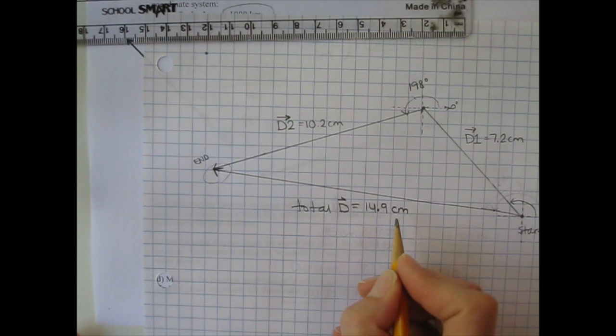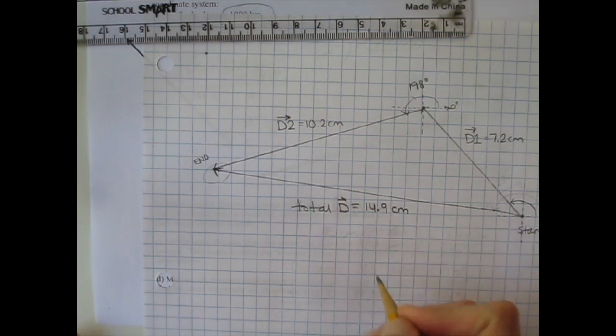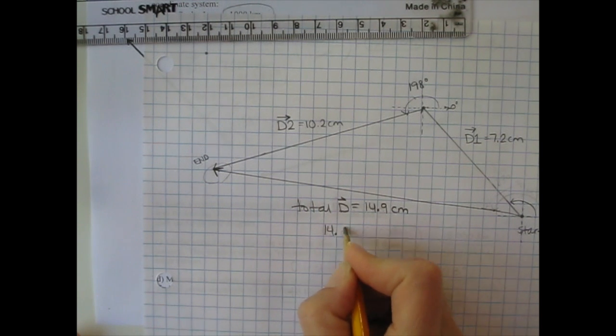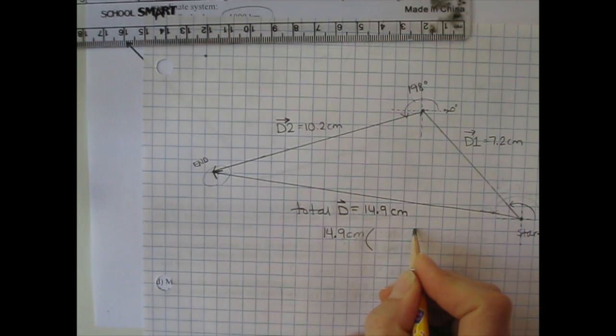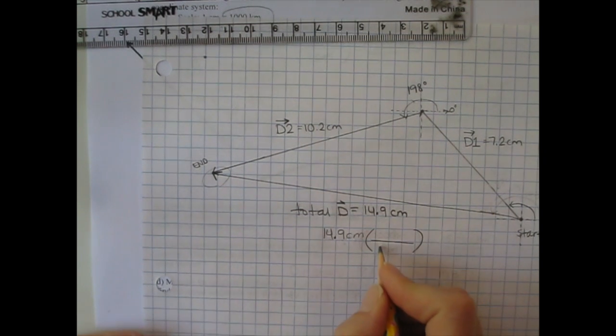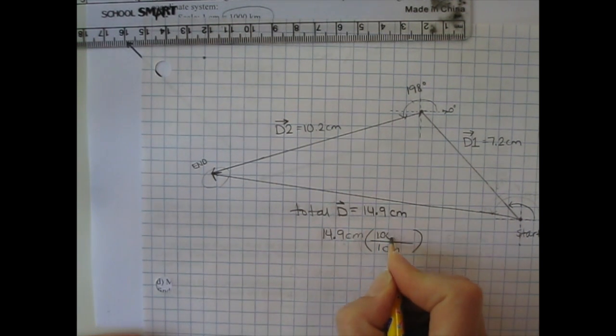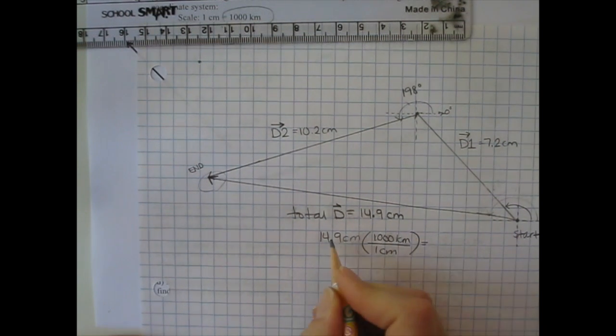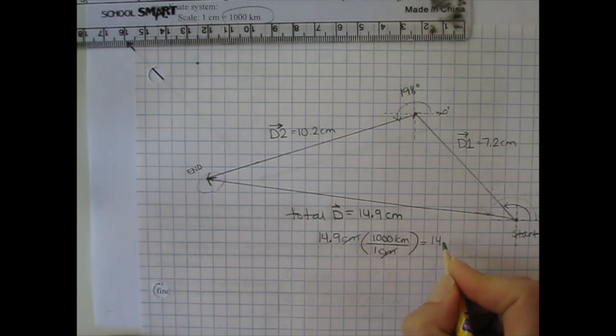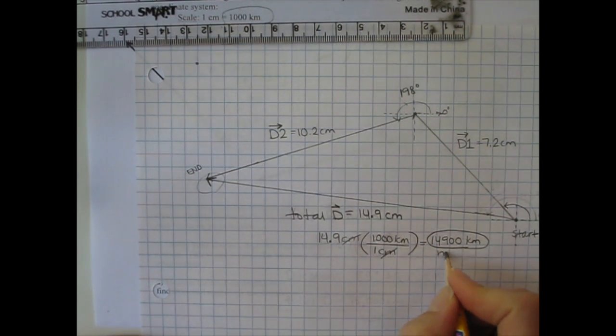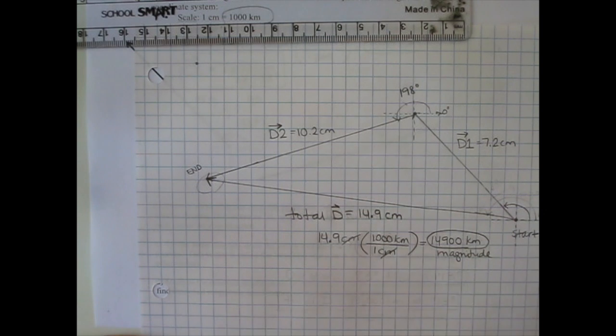Now this is not the actual displacement of the airplane. We need to convert now to kilometers using our scale. So 14.9 centimeters multiplied by our scale, which is 1 centimeter equals 1,000 kilometers, gives us 14,900 kilometers. Now we're not done because this is only the magnitude of this total displacement vector. We need now to find the direction. Remember, every vector has a magnitude and a direction. So let's find the direction.